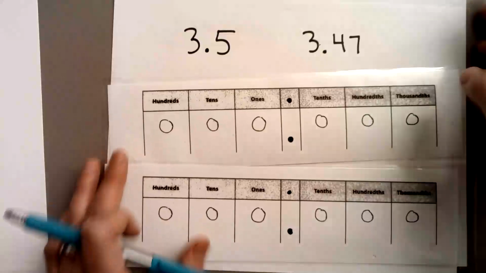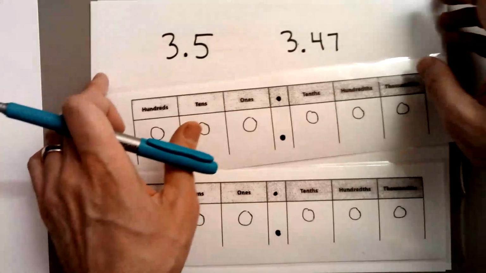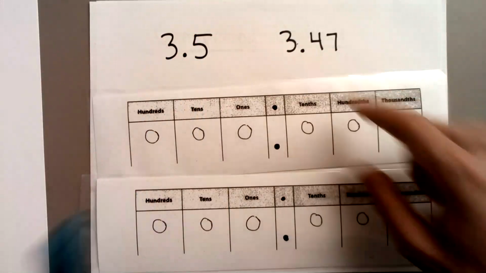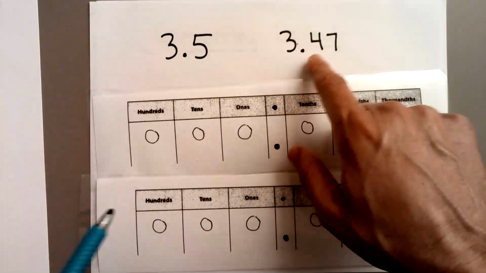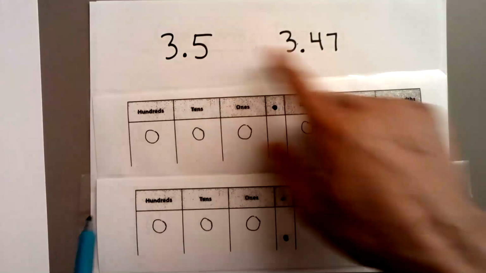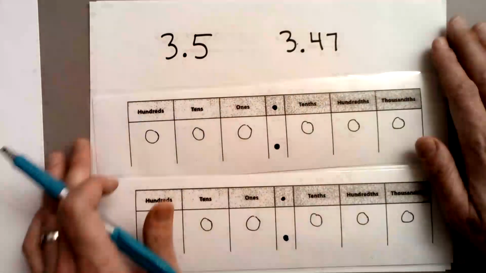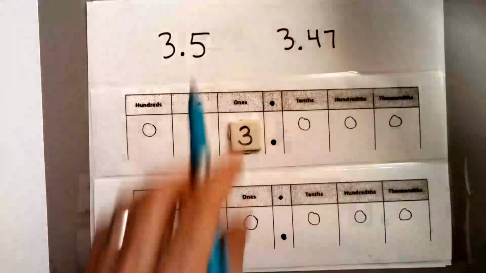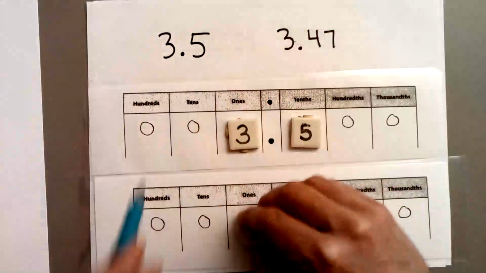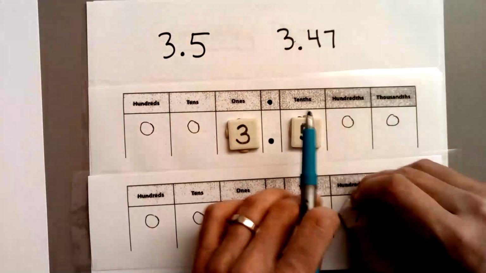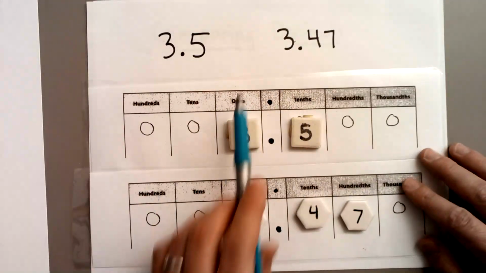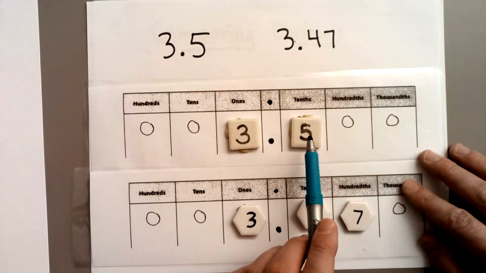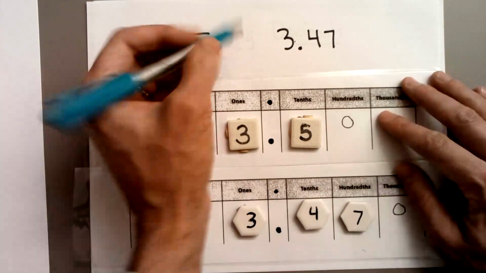So here is a common trick that math books will try to play on students: 3 and 5 tenths and 3 and 47 hundredths. And at first thought, you think, well, 47 is greater than 5, right? So that one must be larger. Haha, not so fast, student. If I make these numbers on my place value charts, 3 and 5 tenths here, and 3 and 47 hundredths here, I go in the ones place, those are the same digit, and then I go to the tenths place. Wait, 5 tenths is greater than 4 tenths, so this number is larger.